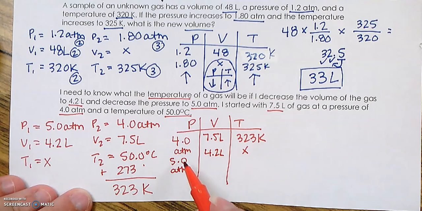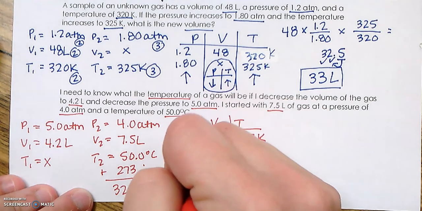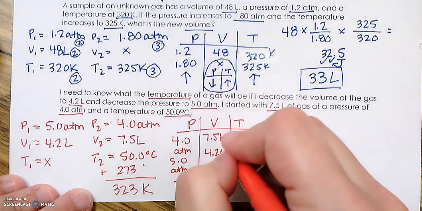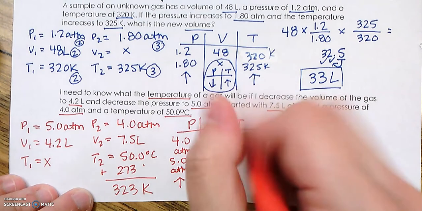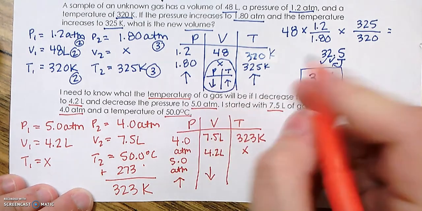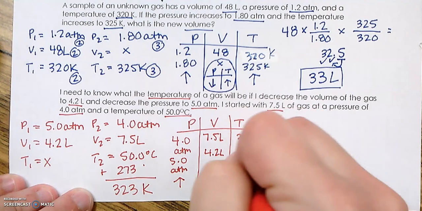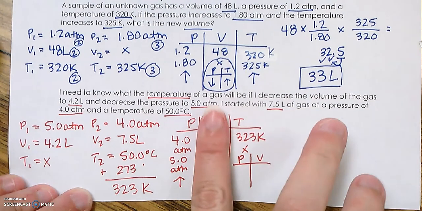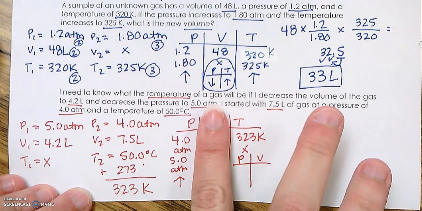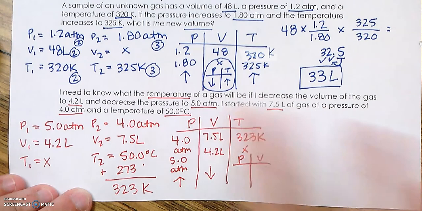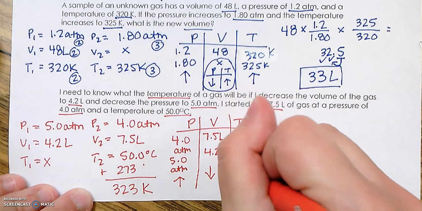So pressure went from 4 to 5. It's an increase. Volume went from 7.5 to 4.2. It's a decrease. So now for temperature, I need to make my little mini chart. Temperature in relation to pressure is going to increase. Pressure increases, temperature increases.